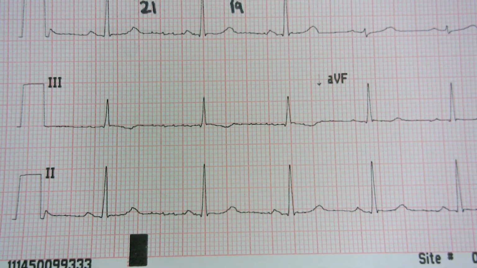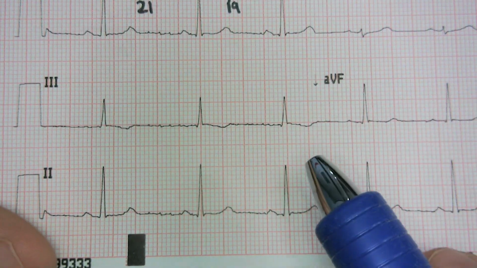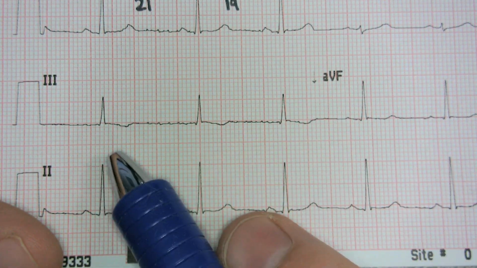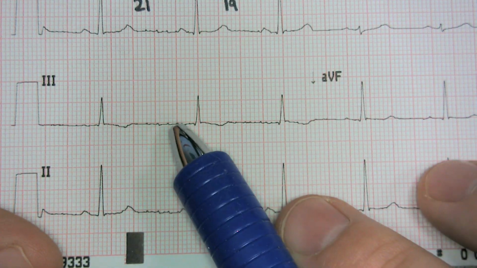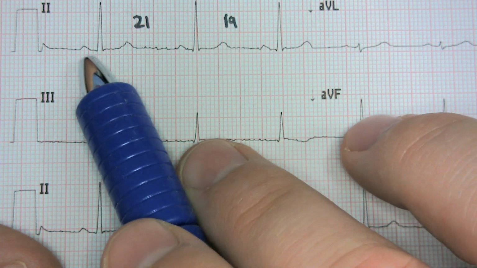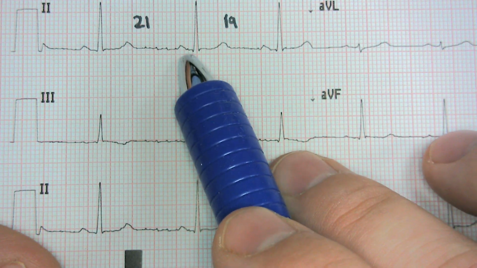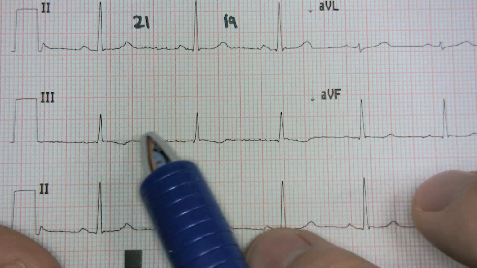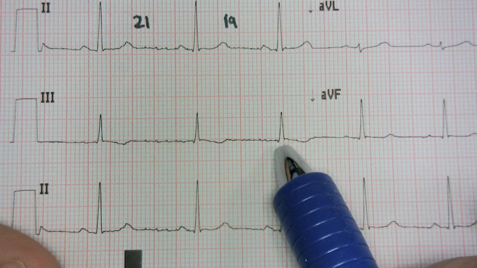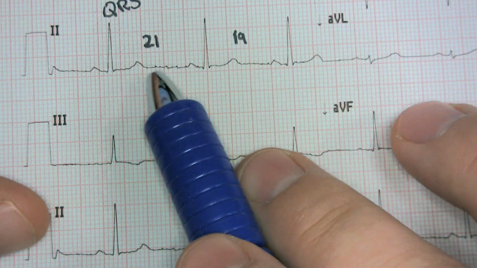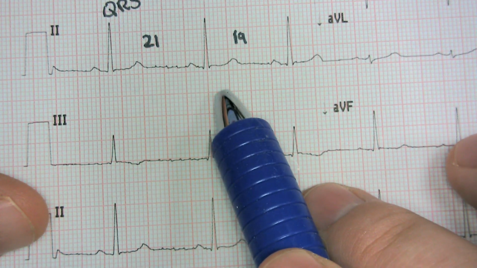Alright, so P waves, we're having a little bit of trouble seeing them in lead 2. We definitely have some artifact here, and we can see it in these other leads right here. So P waves are definitely upright and basically uniform, but we really can't see them in lead 2. In that kind of situation, I'm thrown off a little bit.